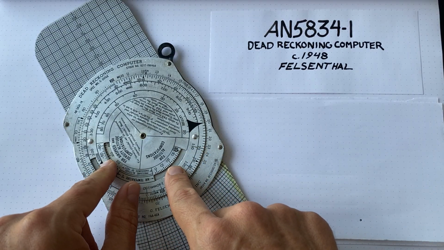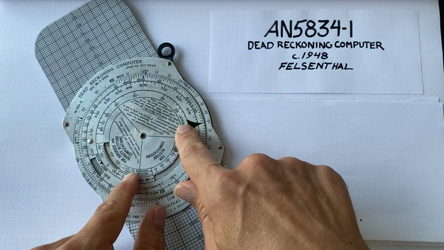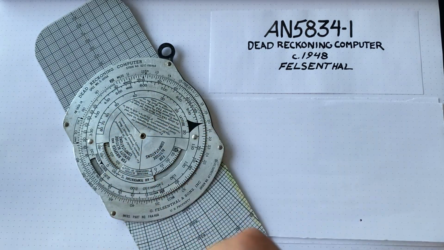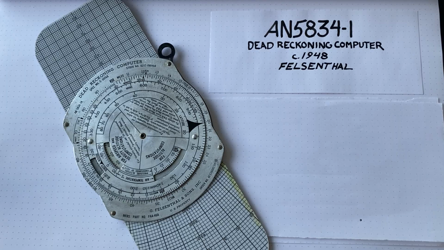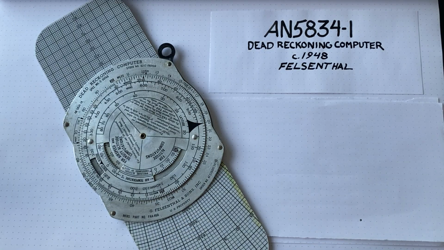and true altitude. There's a Mach index number. There are drift constants here for pressure pattern navigation. And my personal favorite feature is the addition of a new index here, the seconds index, and we'll talk about that at the end of this video.